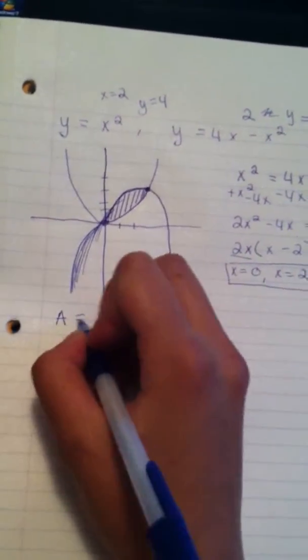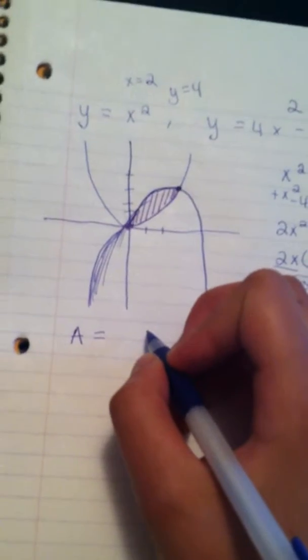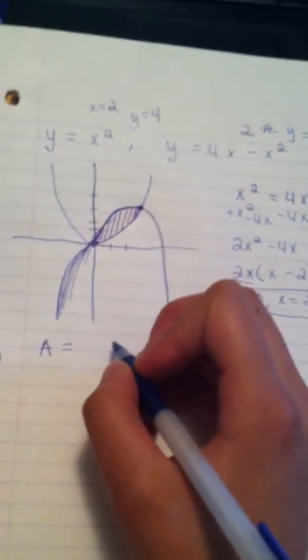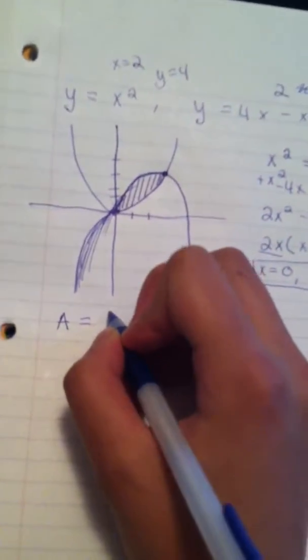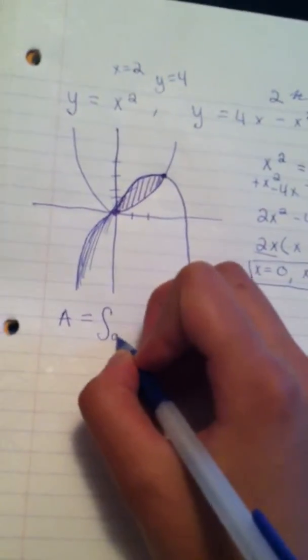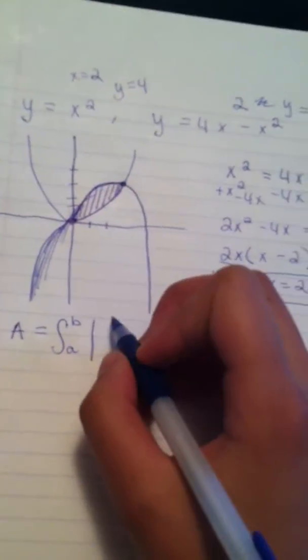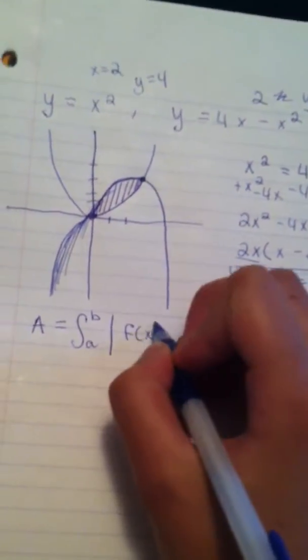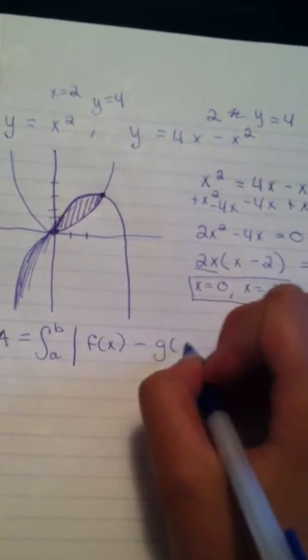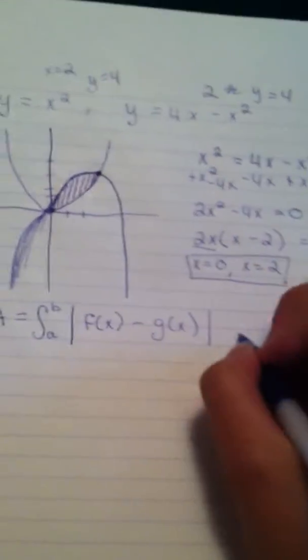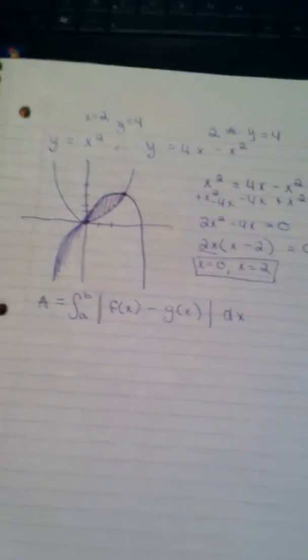So if we use the formula to find the area, we are going to have A equals the integral from a to b, absolute value, f of x minus g of x dx.